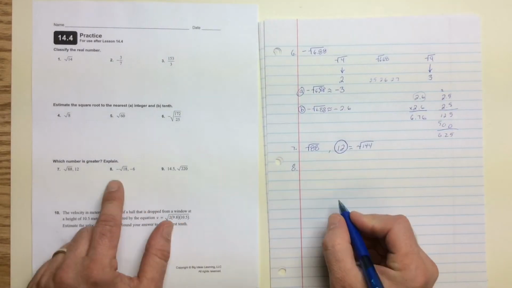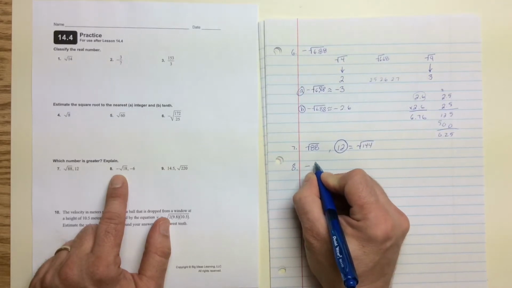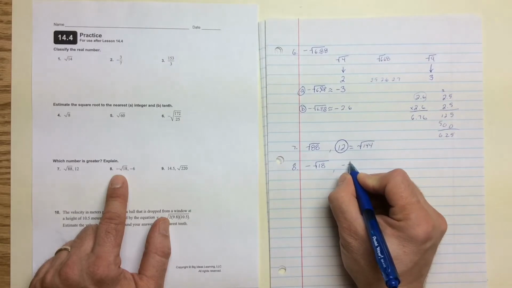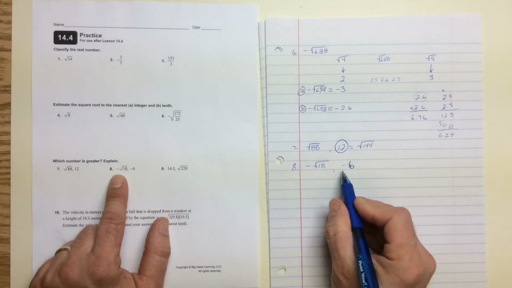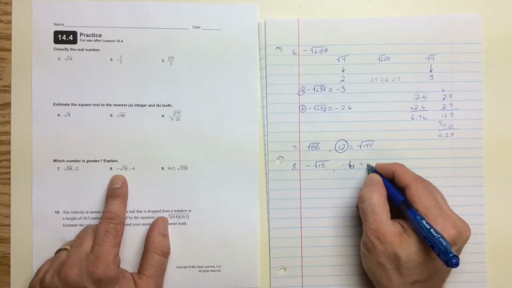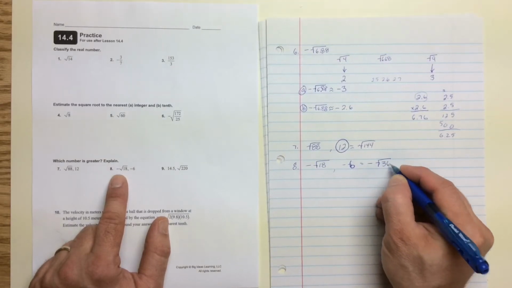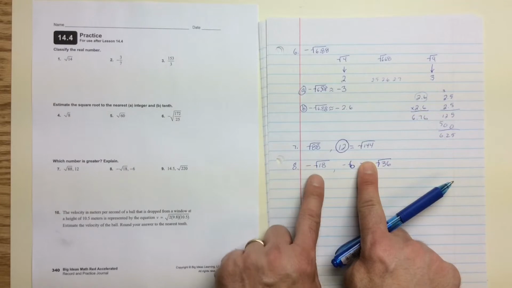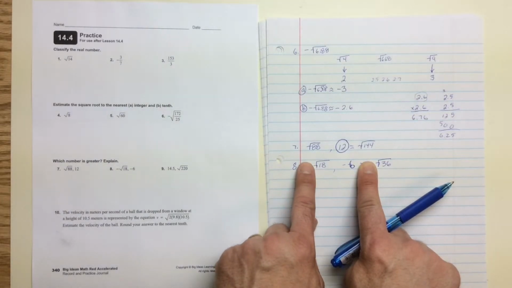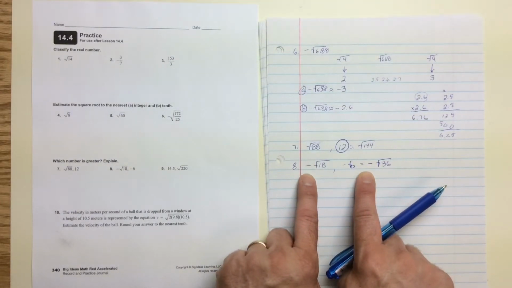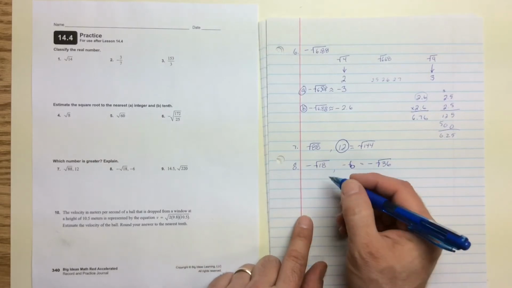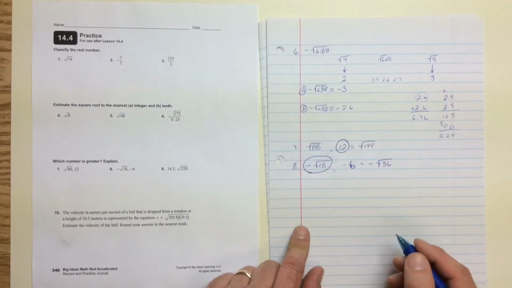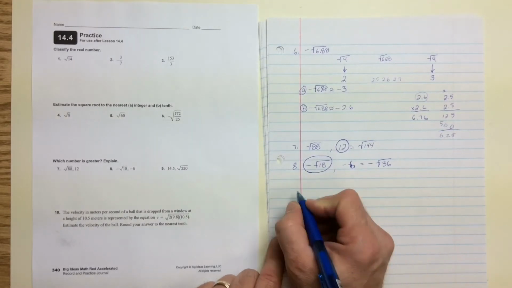Number 8. Negative square root of 18 or negative 6. Well, this negative 6 is the same as the negative square root of 36. Now, without the negatives, we'd say the square root of 36 is larger than the square root of 18. But because of the negatives, we're on the left side of the 0. This will actually be the larger value. It's farther to the right on the number line.